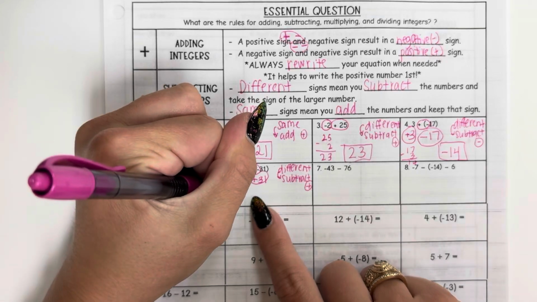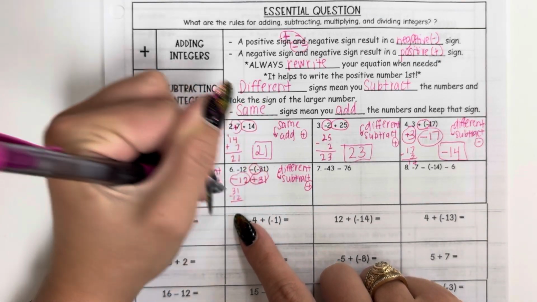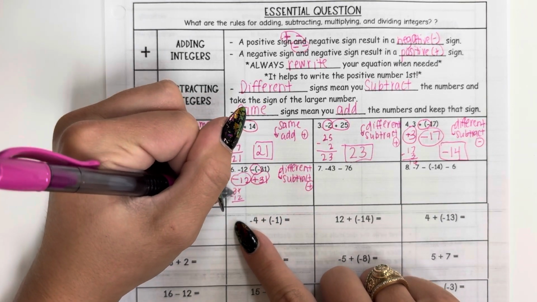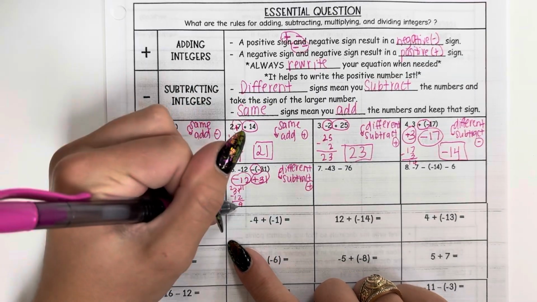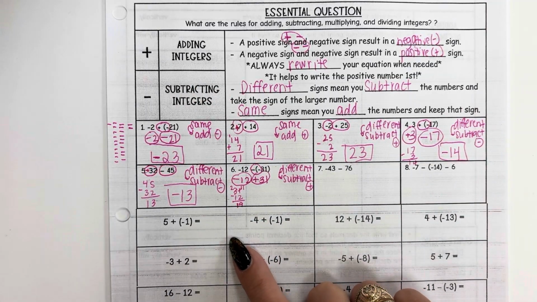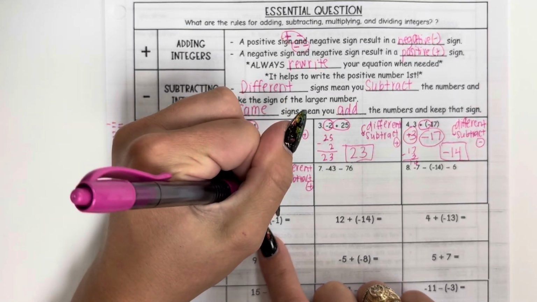All right, let's subtract 31 minus 12. I do have to borrow on this one. So that's 2, 11, and then after subtracting, you get 19. So positive 19.